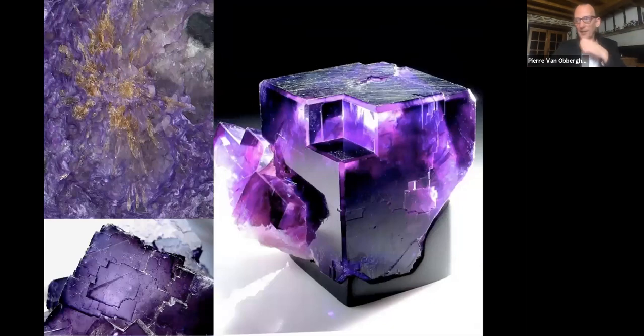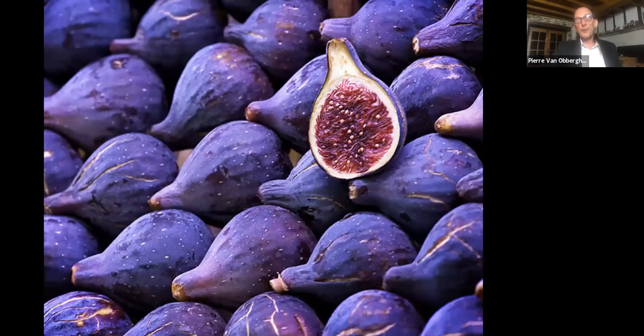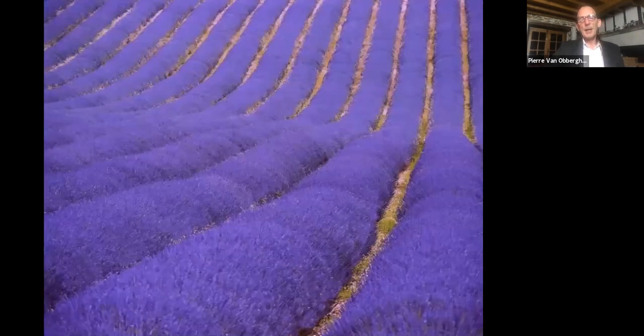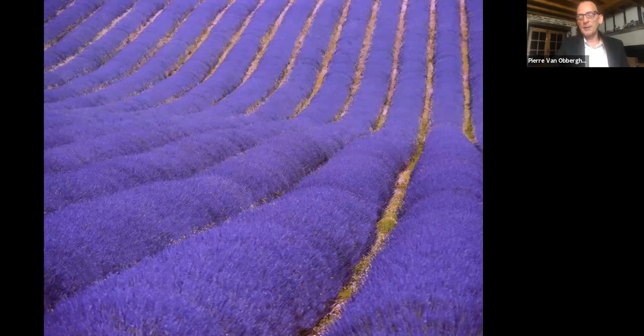So some stones are violet, some fruits are violet, and some flowers are violet, but it doesn't help us for the symbolism. So let's try to see where we find it. We found water, then we climbed a little bit, and after turquoise, we saw the cloud and the air.